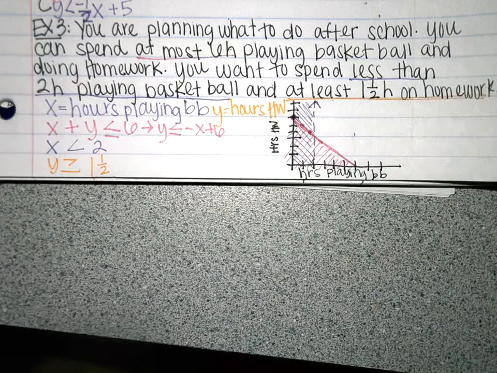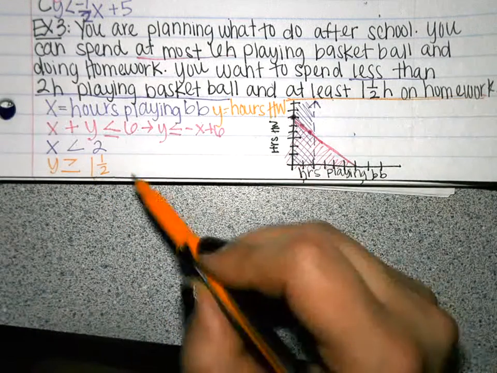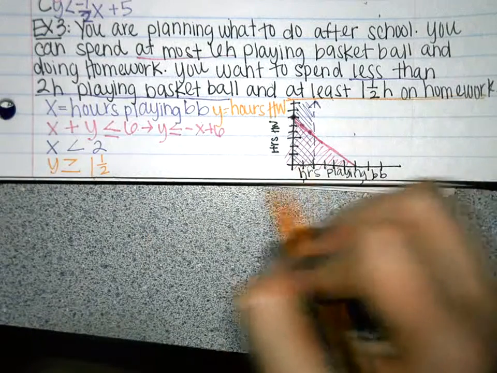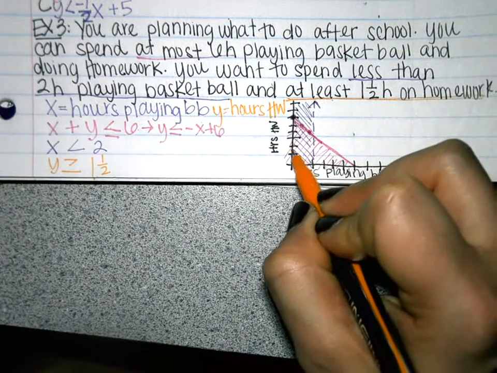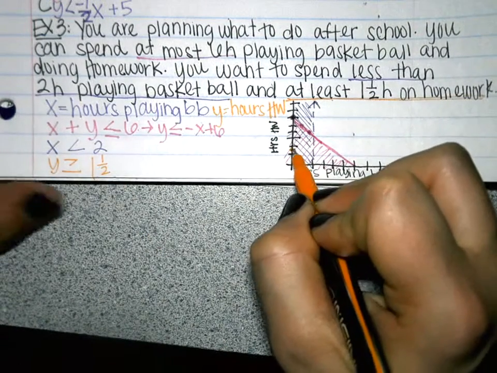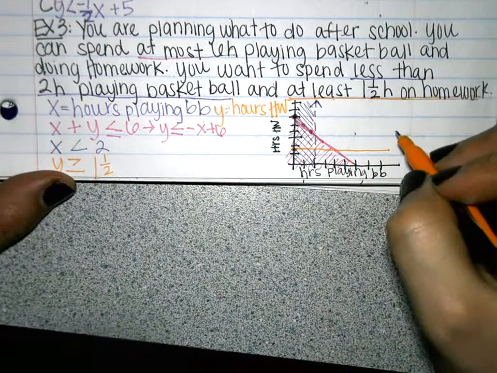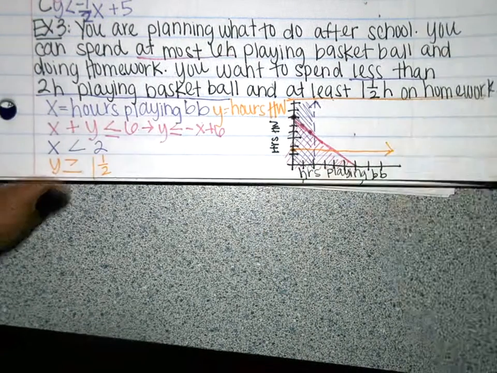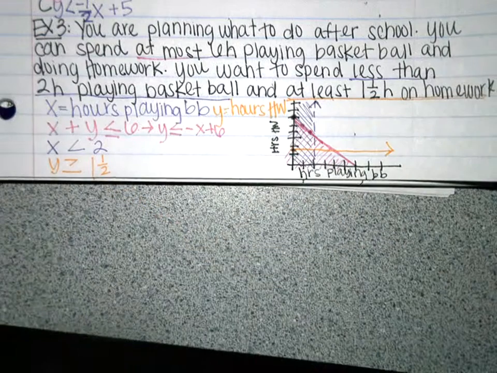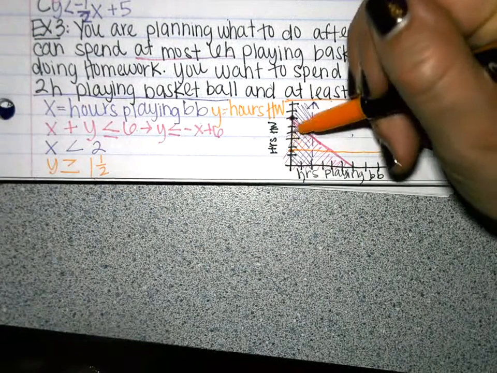So that's going to be greater than or equal to. So that's going to be a horizontal line through 1.5, which is right here, and that's solid. And y is greater than or equal to that, so that's going to be everything above the orange line.